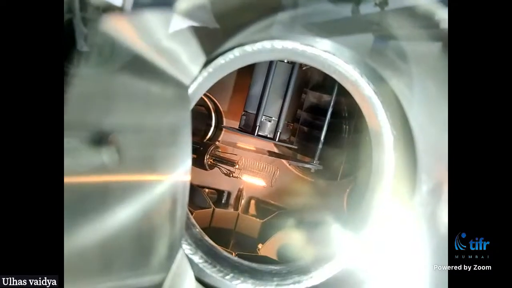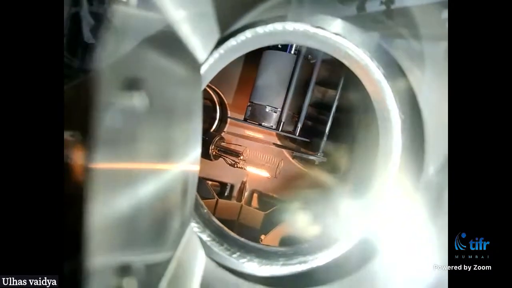So am I focusing at the right place? Yes, exactly. So maybe Rudra will explain what we do in the main chamber now, and after that I can explain what is happening there.